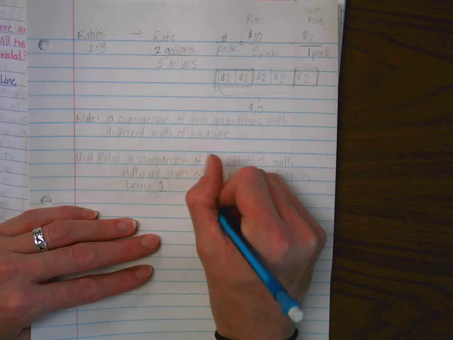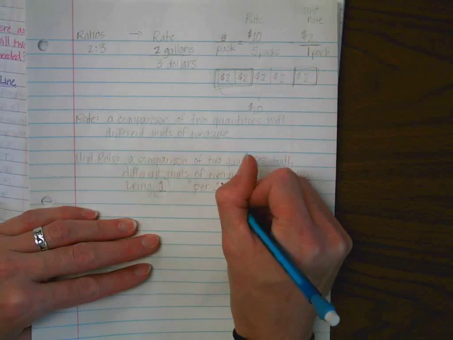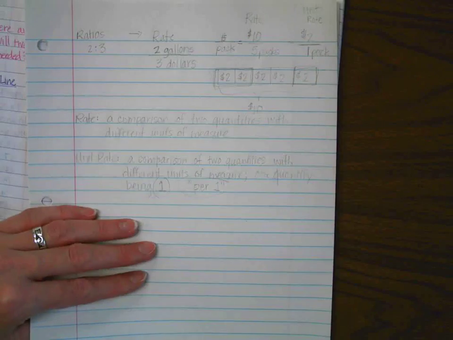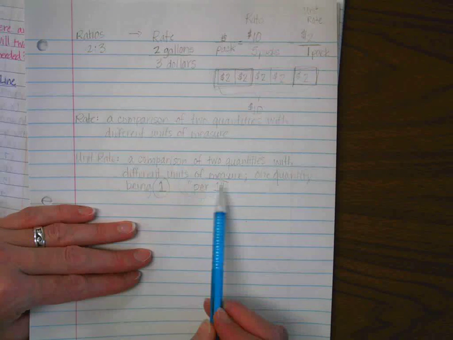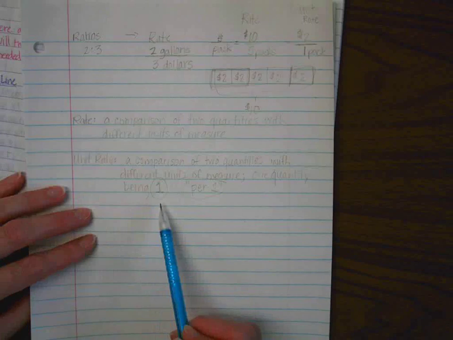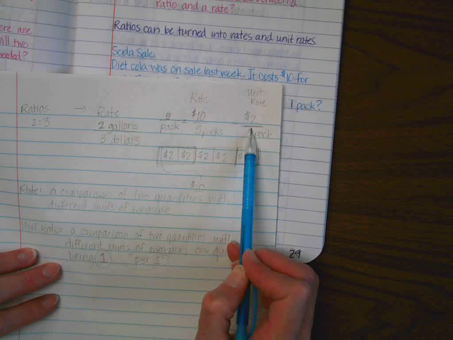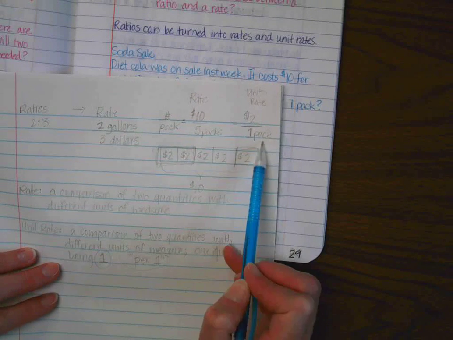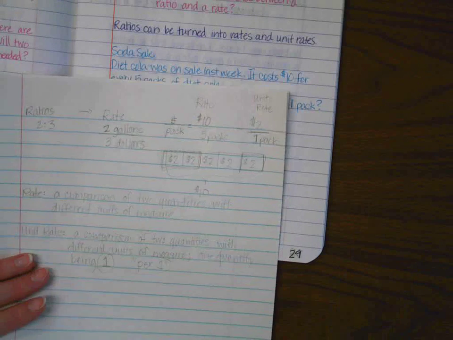So again, something else you can remember with this is it means per one. Okay, so I always talk about a unit rate is per one. So a unit rate is a comparison of two quantities with different units of measure, one quantity being one. Just like this says 1 pack of diet soda. We started out with 5 packs and we moved it down to 1 pack. Okay, so that's a unit rate.